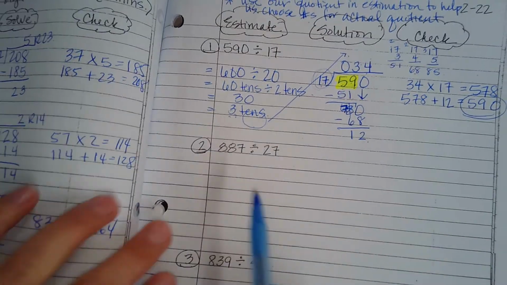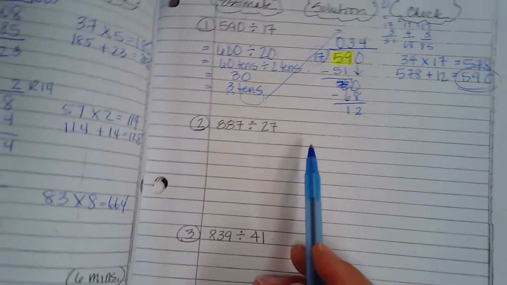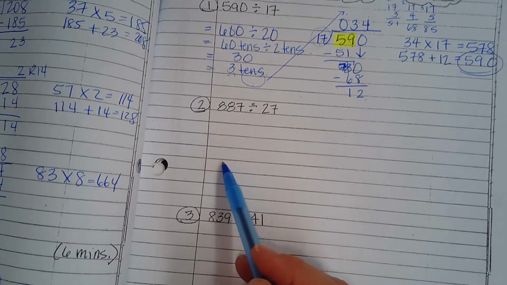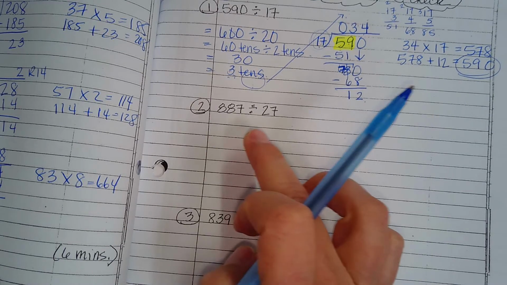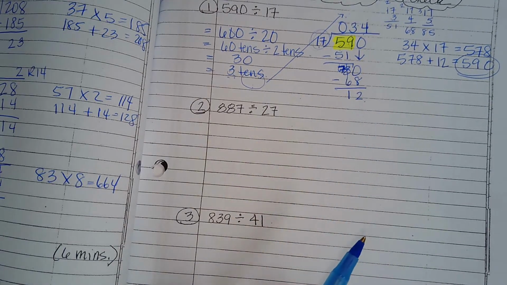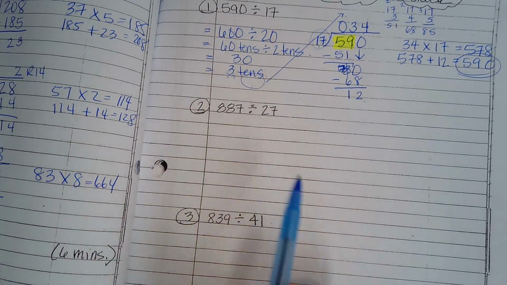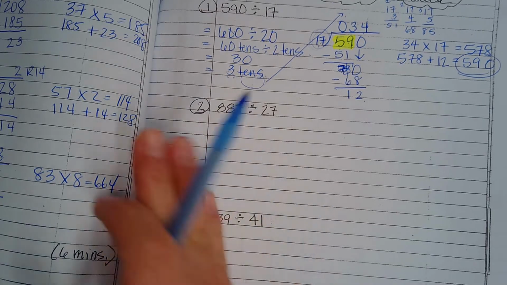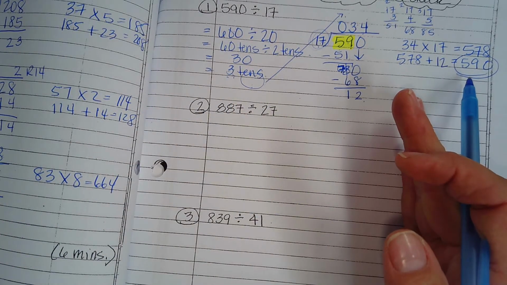Okay, so what I want you to do now is I want to see how your estimation skills are. Go ahead and estimate just problem 2 and problem 3. Then I want to see how you did on the estimating. Then we'll move over to the next step. Okay, go ahead, go.